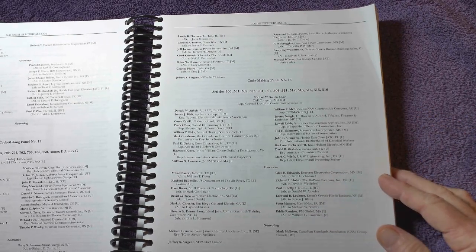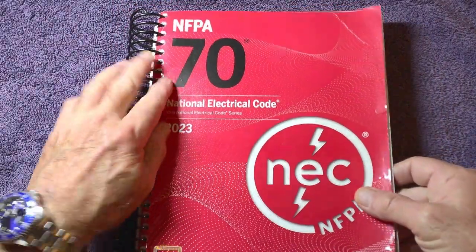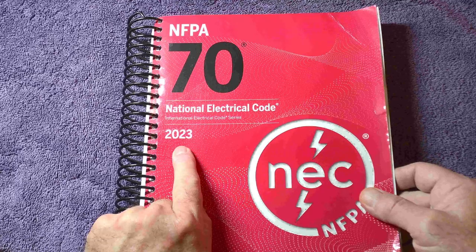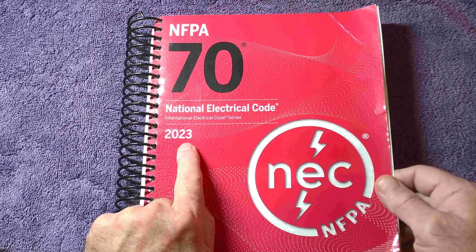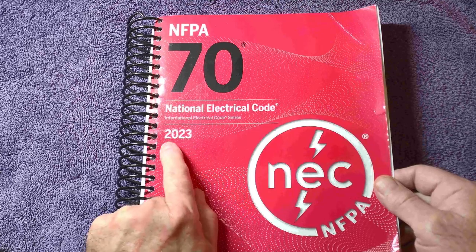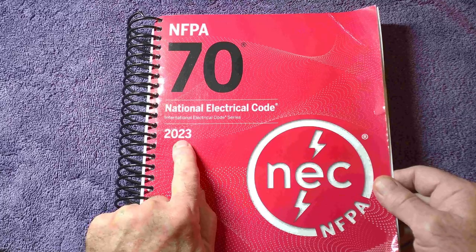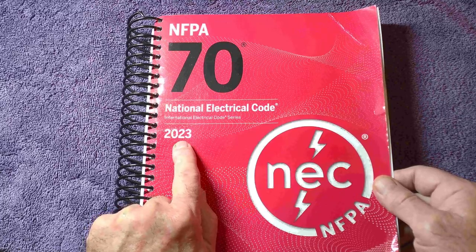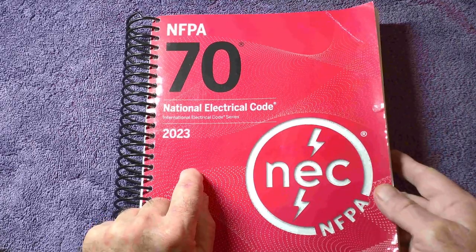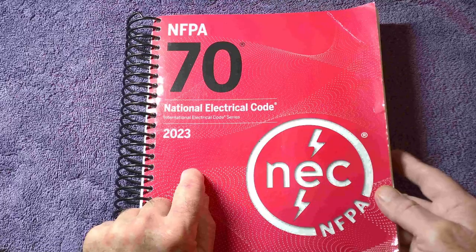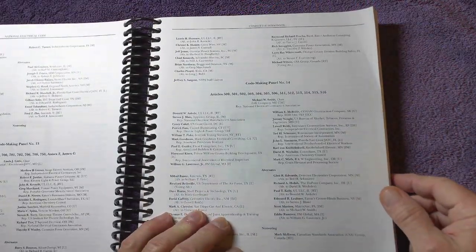It is updated every 3 years. This edition is the 2023, so the next one that'll come out will be 2026. If you have any recommendations, you can submit them. If it's past the due date for submissions, you can submit it for the 2029 version of the code. But anyone is allowed to put in a recommendation for change to the National Electrical Code.